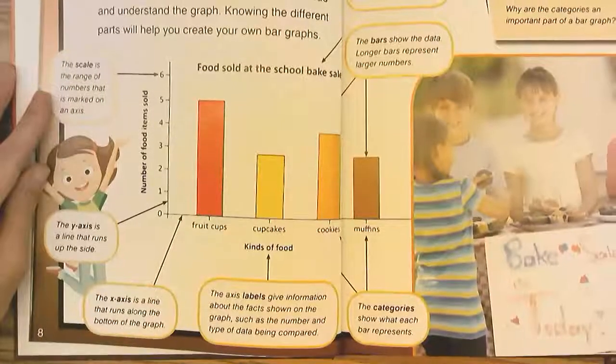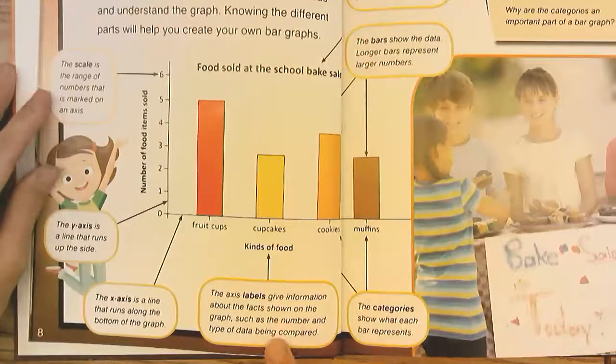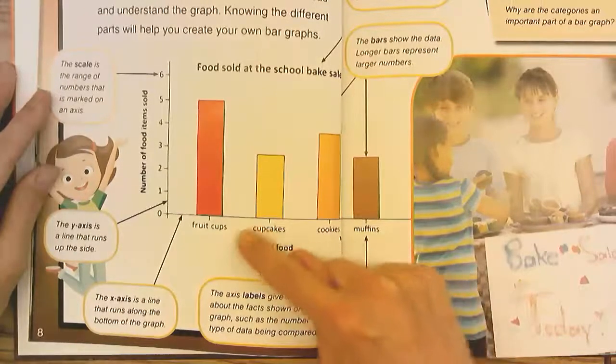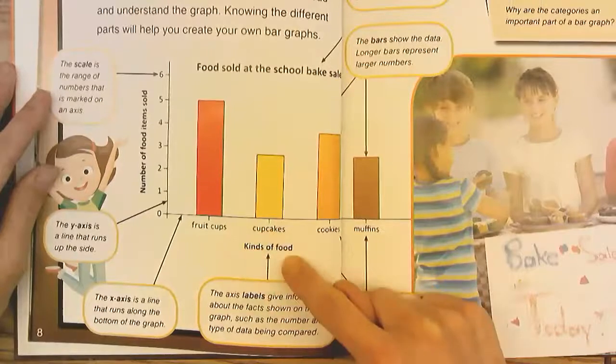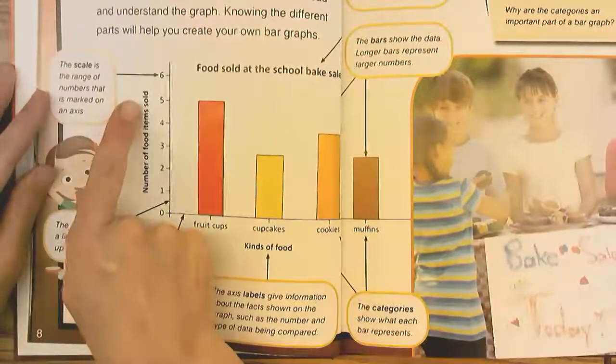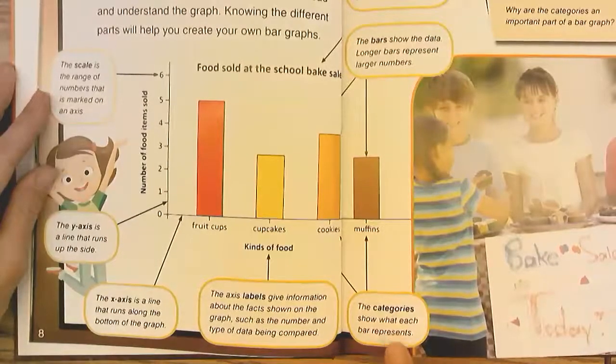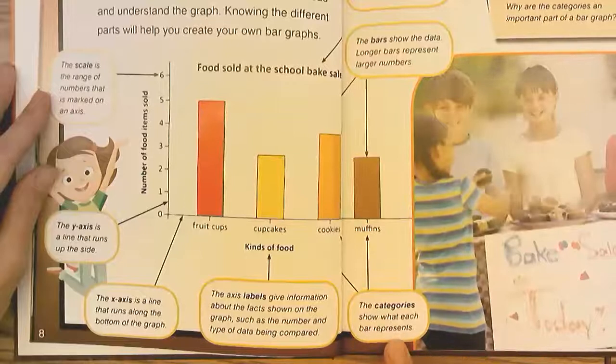The axis labels give information about the facts shown on the graph, such as the number and the type of data being compared. So kinds of foods and number of food items sold, those are labels. The categories show what each bar represents.